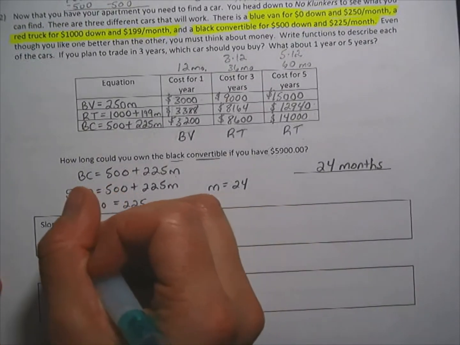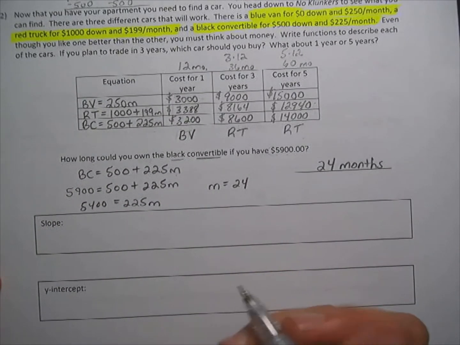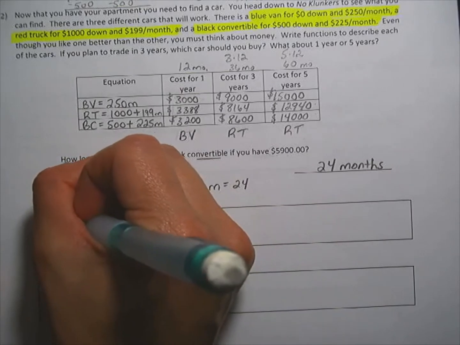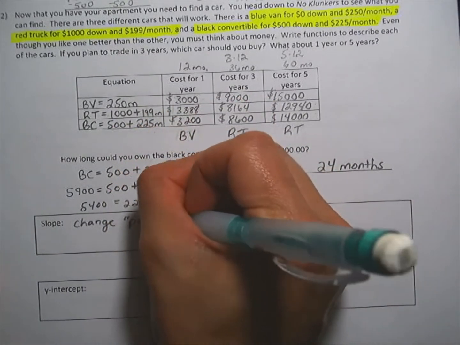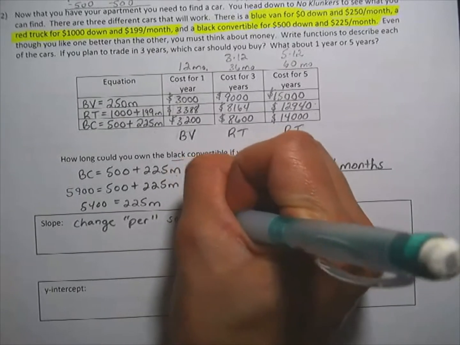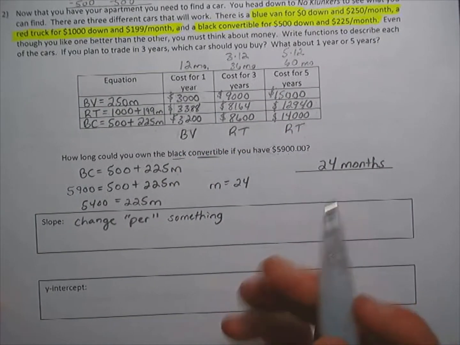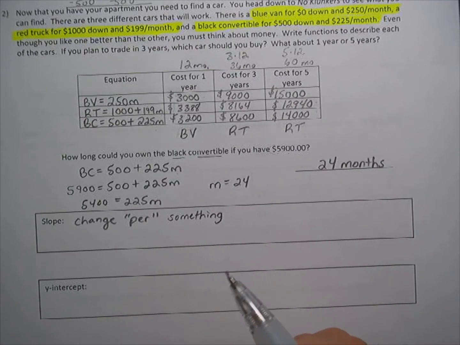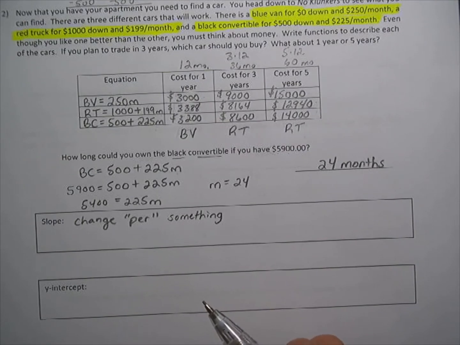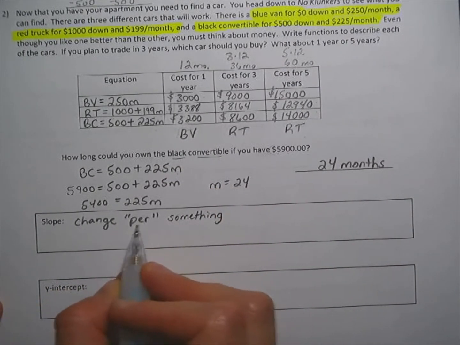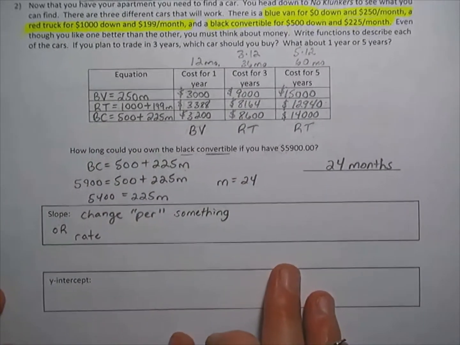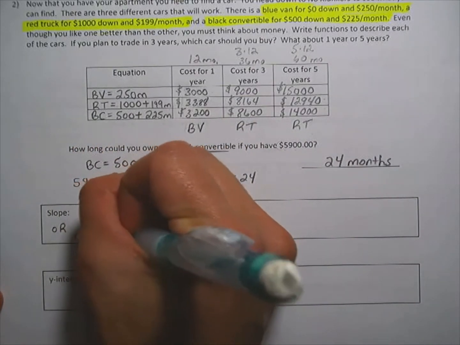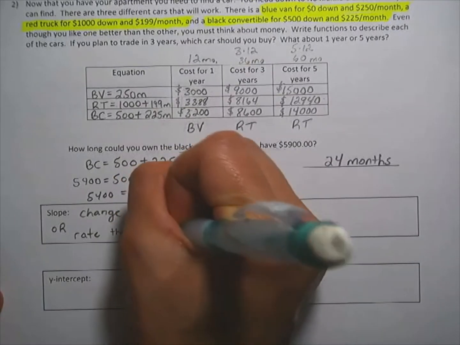So remember, when we talked about slope, it's the same thing as the rate of change. The way that you can think of this is it's the change per something. So in these problems that we just did, it was how much you were having to pay per month. If you were renting an apartment, you were having to pay a certain amount of money per month to be able to rent it. If you were buying a car, you were having to pay so much money per month to keep the car or to pay for the car. And so you can think of it as change per something, or like we've talked about before, it's the rate that something is changing. Okay, so the rate that something is changing, which is rate of change.